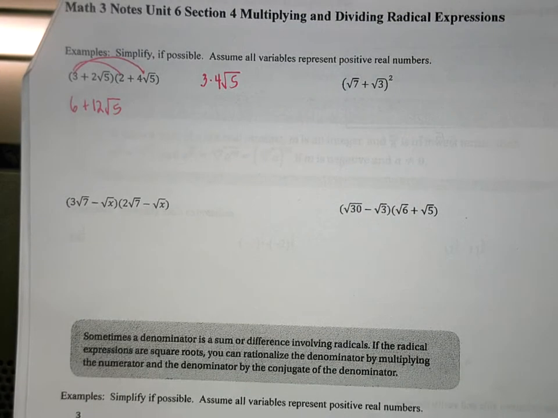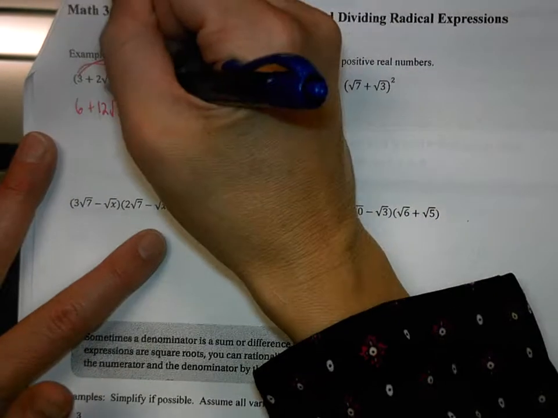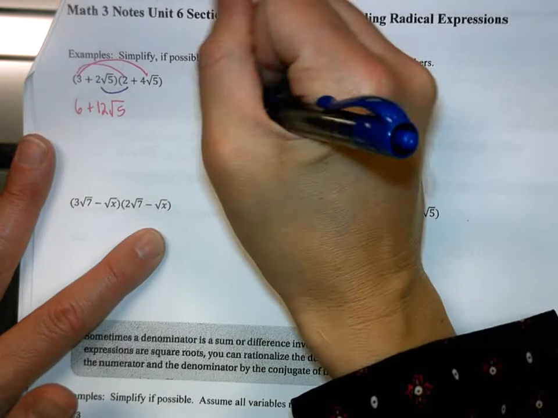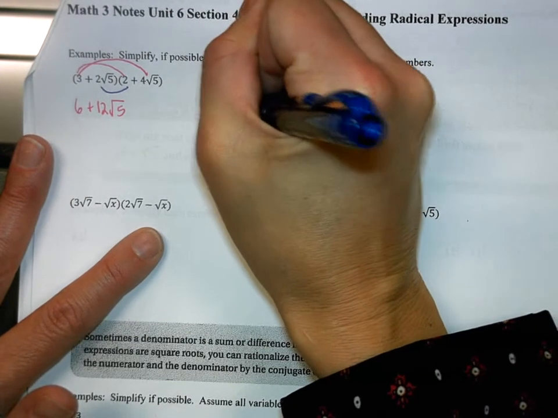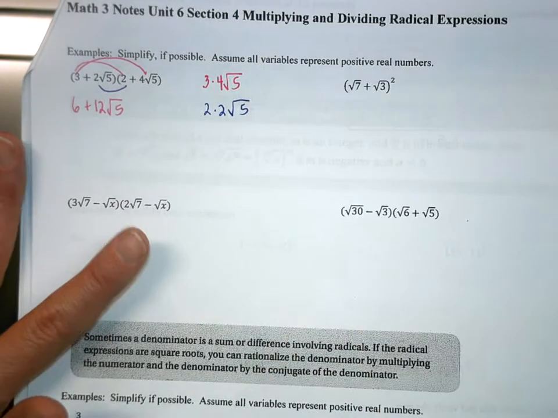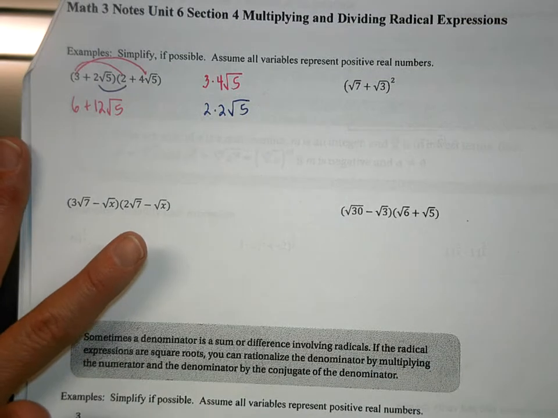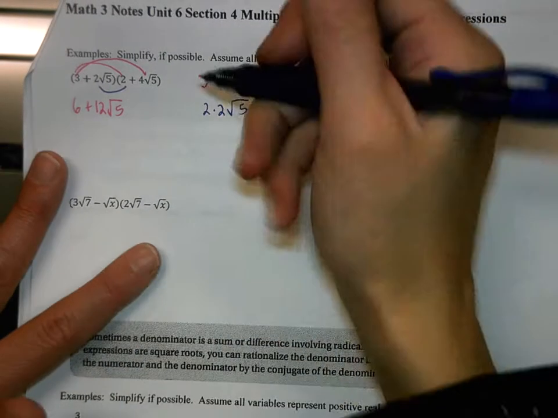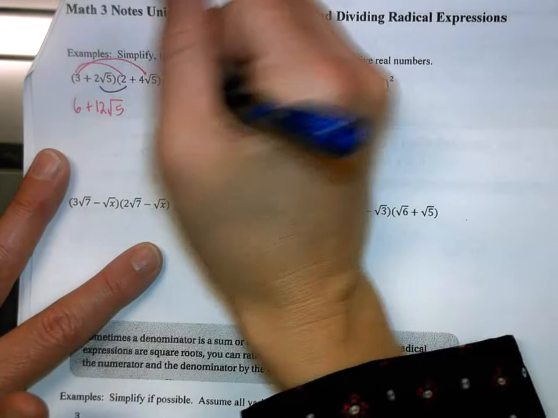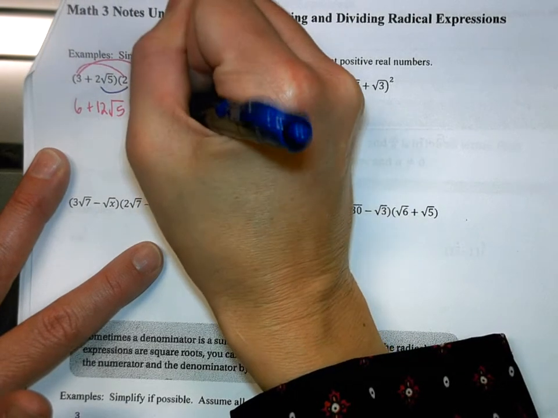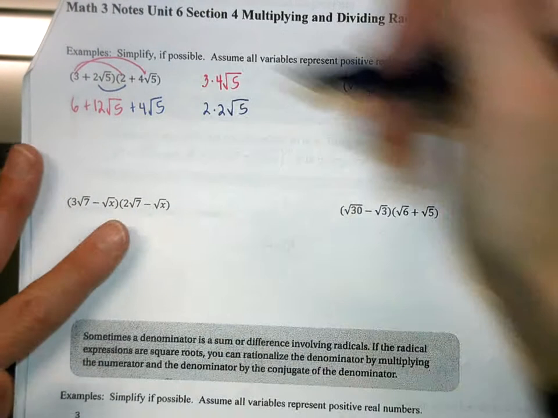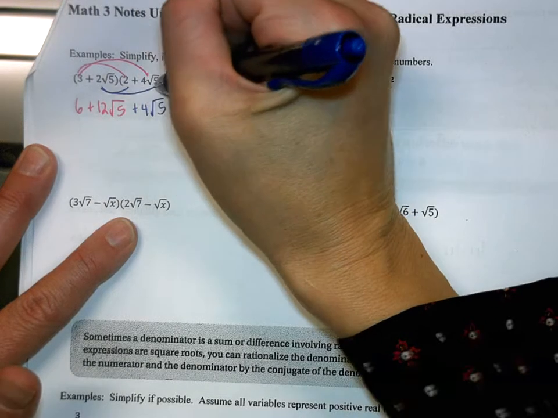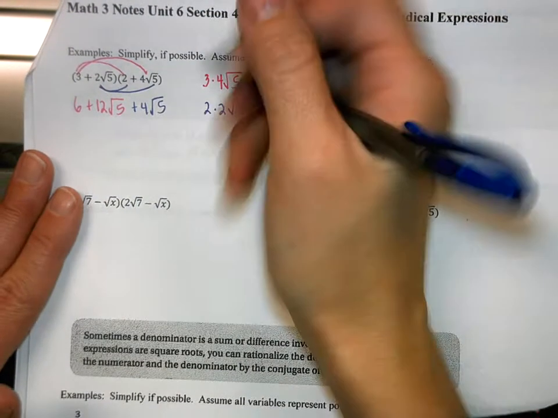Okay, when I go to the next term here, again, you can write it to the side. I have 2 times 2 root 5. And again, any number that's not under the root gets multiplied together, and then roots get multiplied together. And so we end up with 4 root 5, because 2 times 2 is 4. Okay, and then this last one, I have 2 root 5 times 4 root 5.